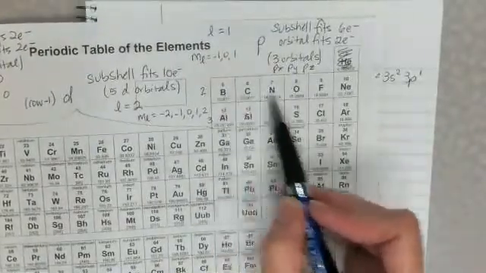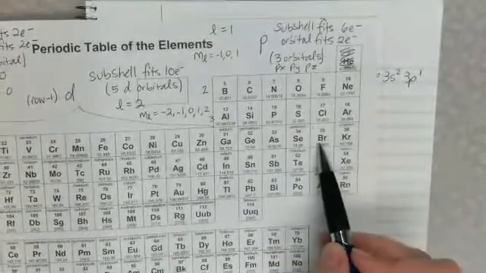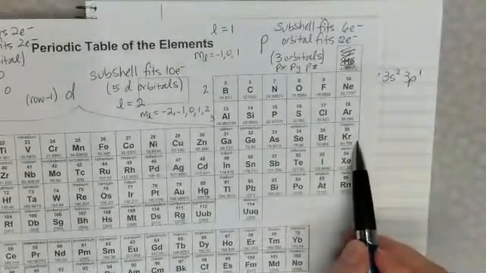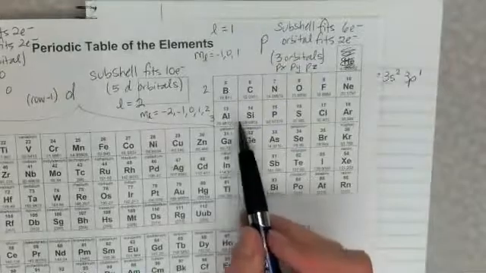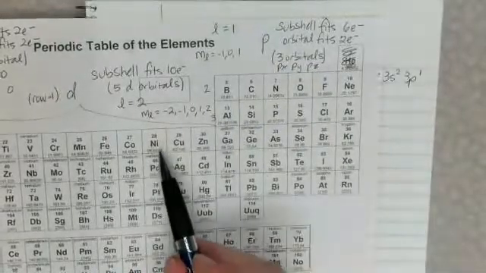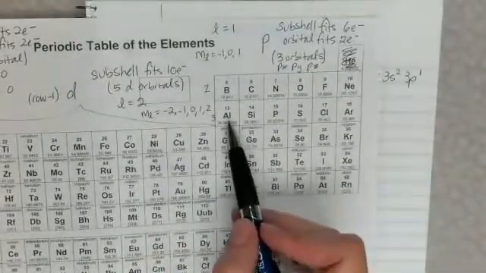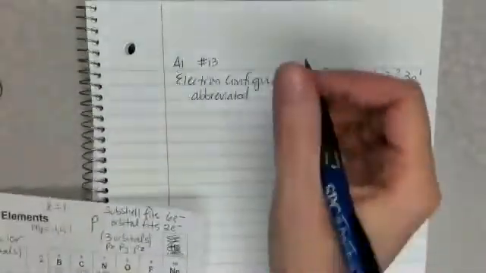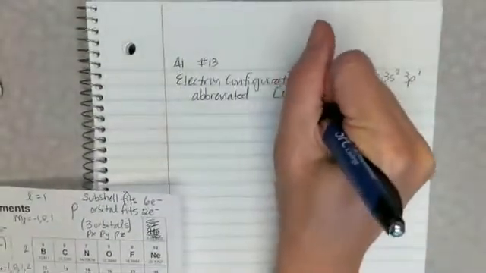So for aluminum, my core is neon. If I were looking at bromine, my core would be argon. If I were looking at tin, it would be krypton. So any element on the periodic table, doesn't matter where it is, like nickel, we'd still do argon. You find your element, go up a row and all the way to the end, that's your noble gas core. So aluminum has a neon core.